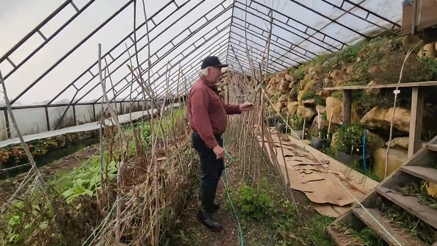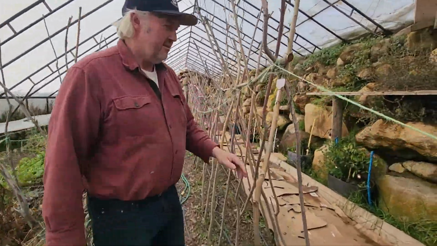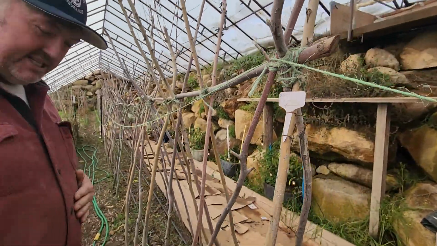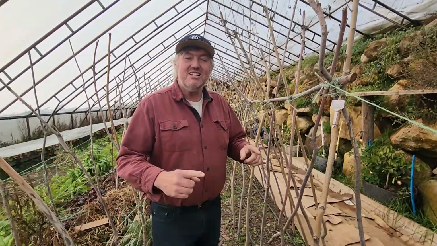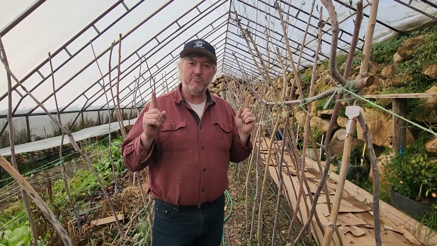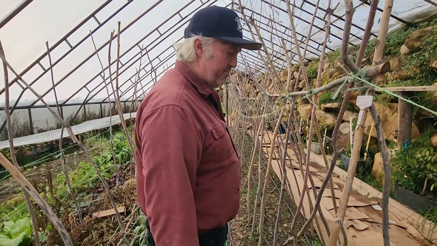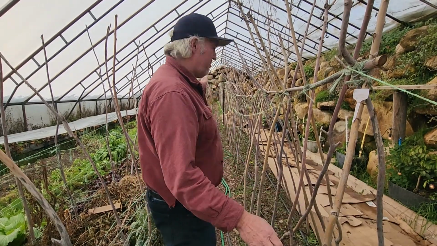So right here, cucumbers. And my list said 100% on cucumbers, so I'm growing exactly the same number of plants for cucumbers. Okay, so here they are. 50 plants are going in here. From here right down there.